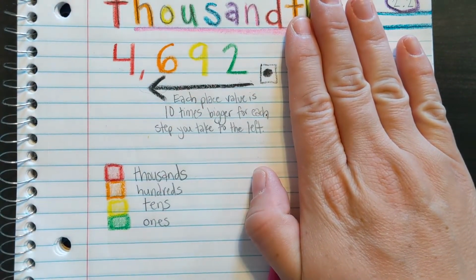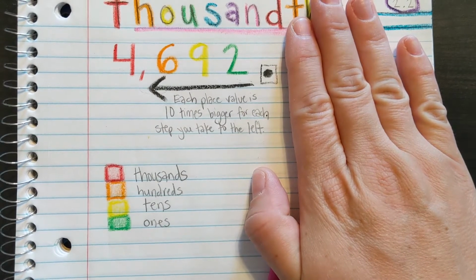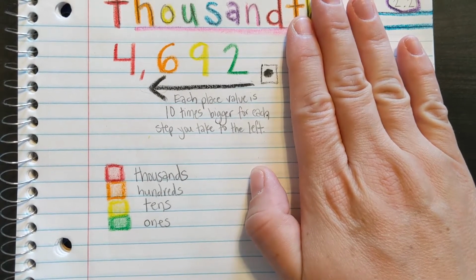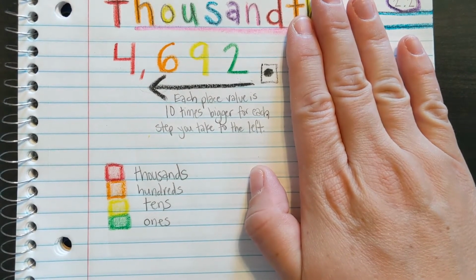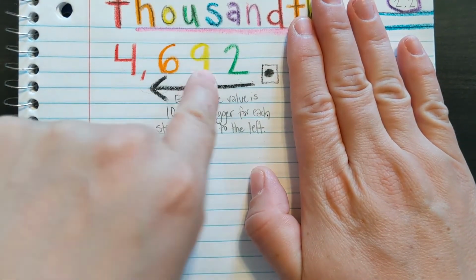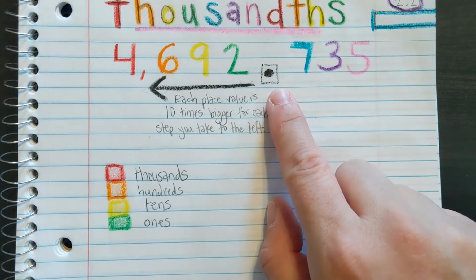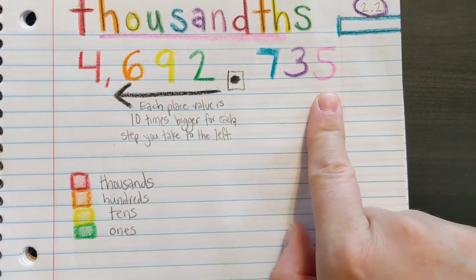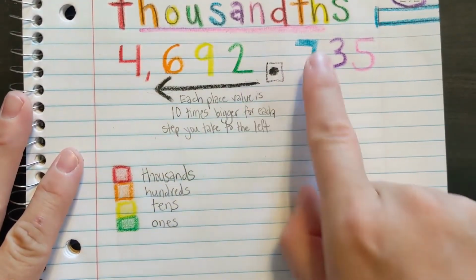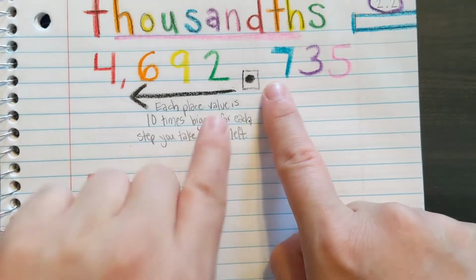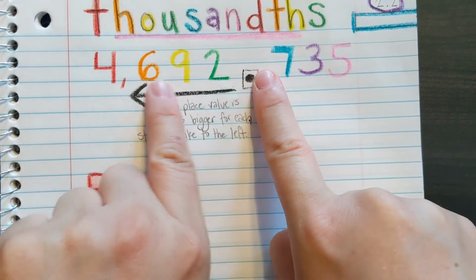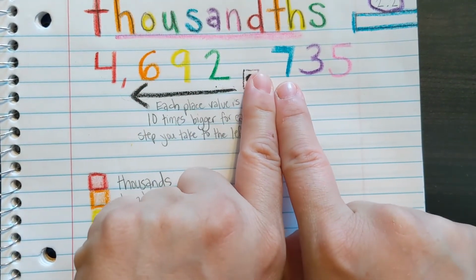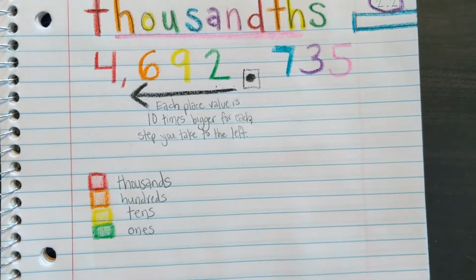So my wholes are this. 4,692. It could be dollars. It could be goldfish. It could be crayons. Whatever whole things you have, it could be 4,692. And then what are these to the right of the decimals? What are these? They are pieces. So we have wholes and pieces. So just like each time you step to the left here, it's getting bigger. What do you think happens as you step to the right after the decimal?